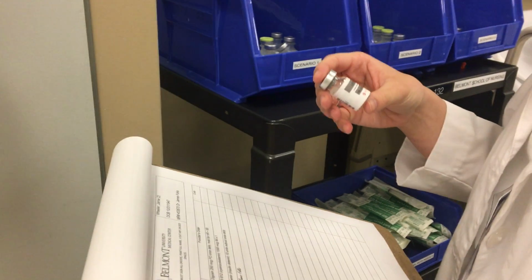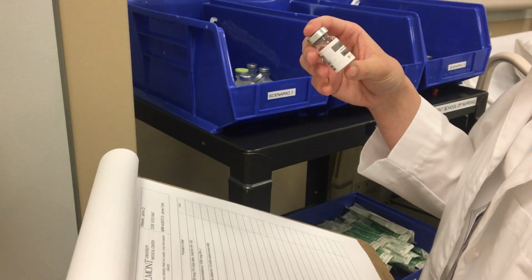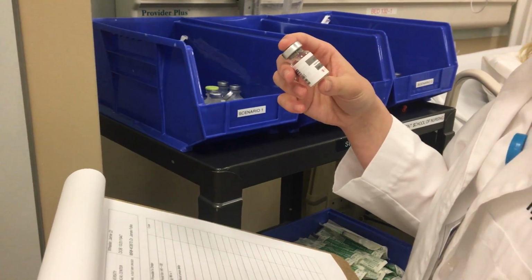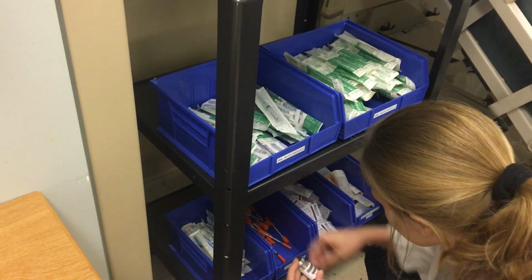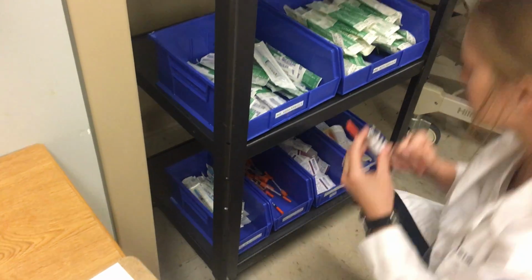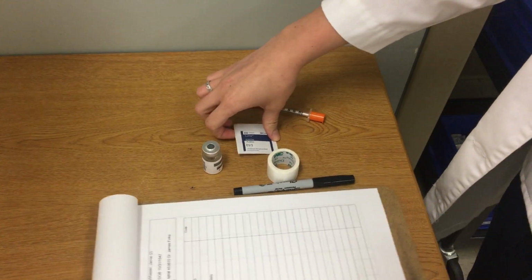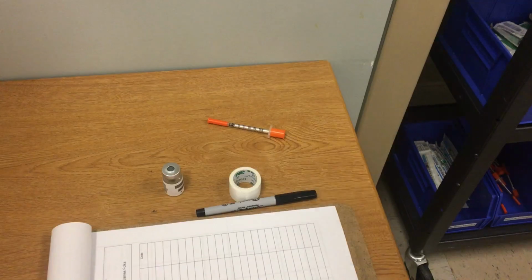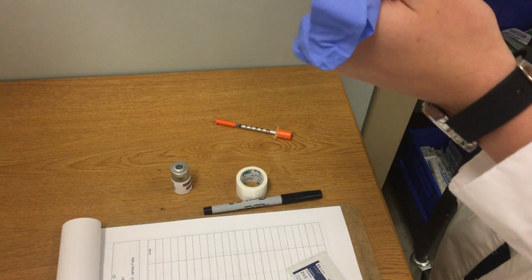So this is not expired and it is 100 units per ml and I need 10 units. So I am going to grab my insulin and I've got some alcohol pads and I'm going to go ahead and administer that here.